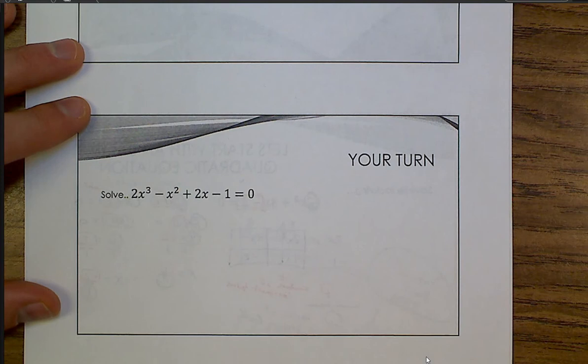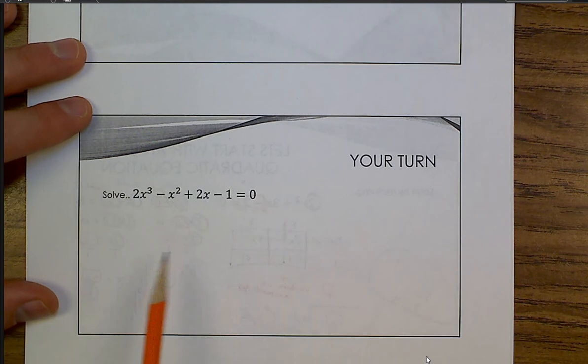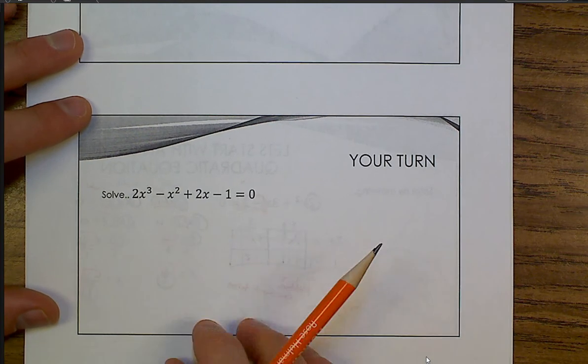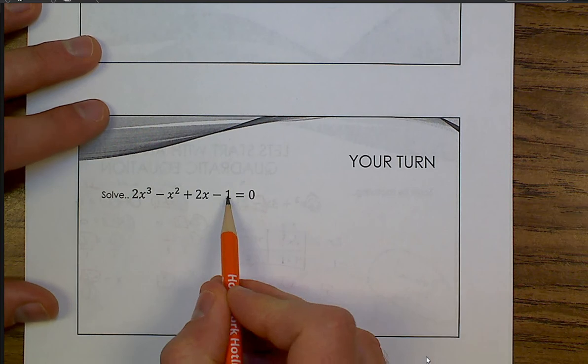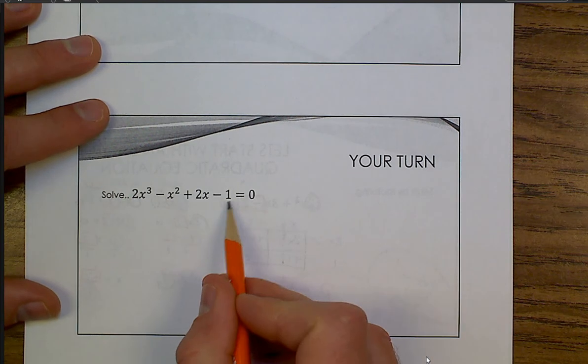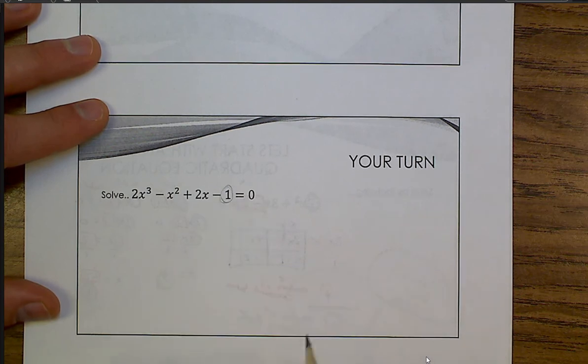So what we want to do then is, again, we don't have a graphing calculator. If we did, it'd be just easy. We'd throw this in, we'd hit graph, and we'd look where it crosses the x-axis, and we'd find our zeros. But we don't have that luxury. So what we're going to do here is take all of the possible factors of 1. And again, we're going to try to give you some ones that aren't too bad.